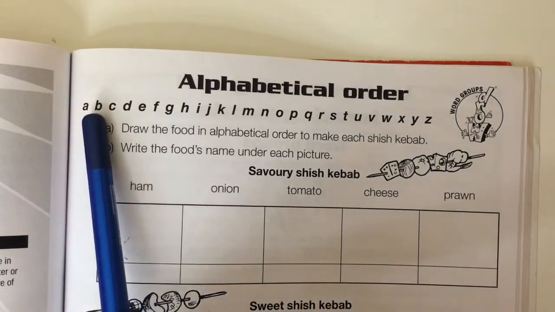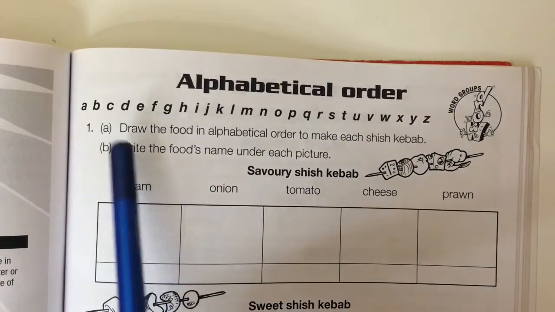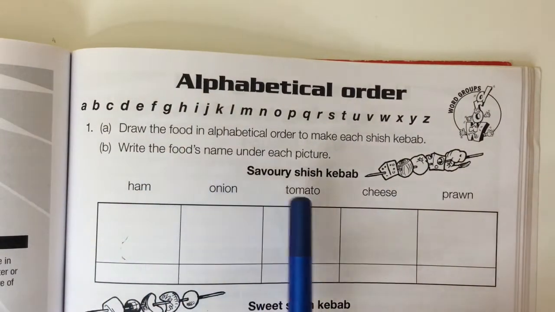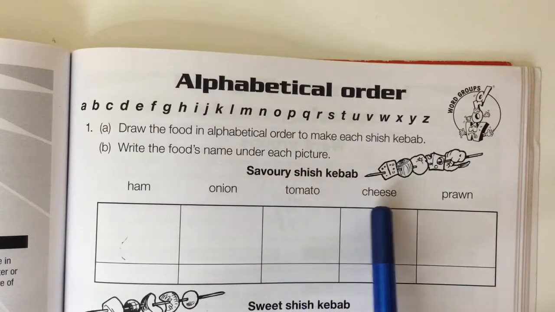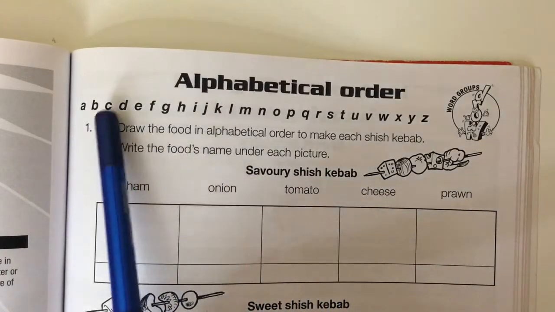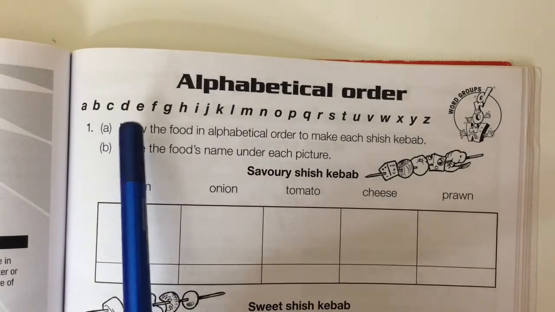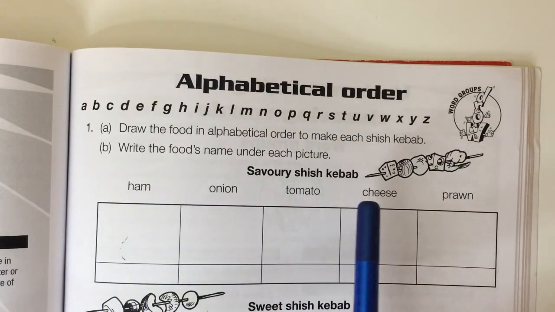Does H come first in the alphabet? Definitely not. There's some letters before that. So is there anything from the letters before that that these words begin with? Well, hold on a minute. We know that C is quite early in the alphabet. So C, is there a B or an A in there? There's not. So C would come first. I would draw the cheese on my shish kebab.